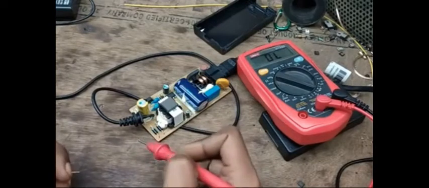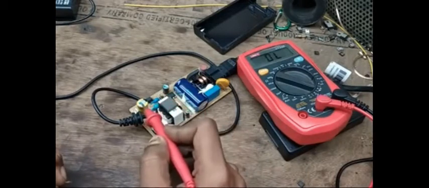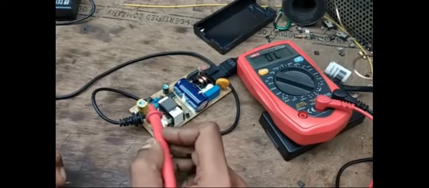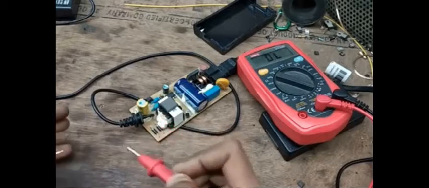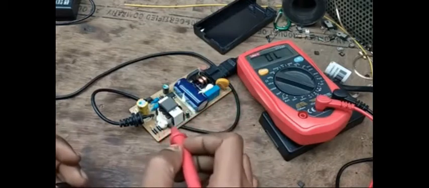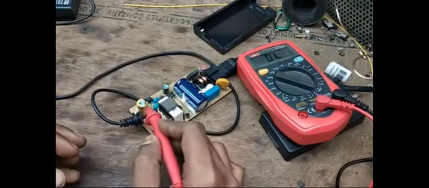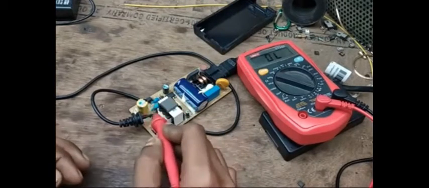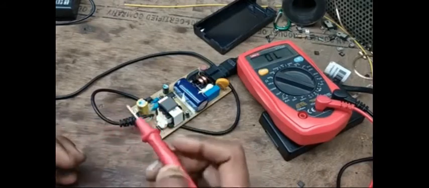For the diode, the true testing is good if you can check after removing the 1 points. Alright, let's remove both of 2 points, and then we're gonna check the both diodes.